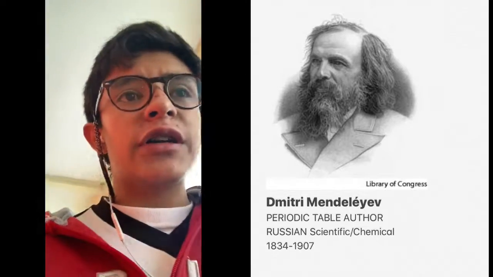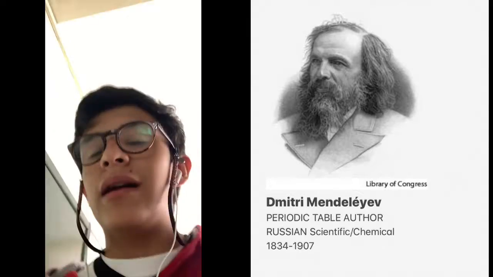With the passing of time, new elements started being discovered, but these elements were put into the version of Mendeleev. The actual organization of the groups, the rows, the columns, and these patterns were made by Mendeleev. That's why he is a very, very important man for history, but especially for scientific history.